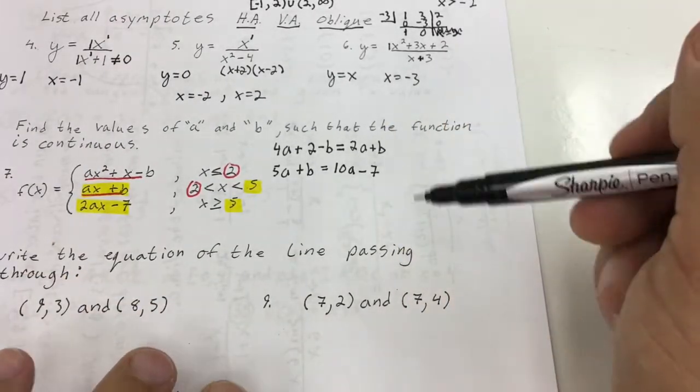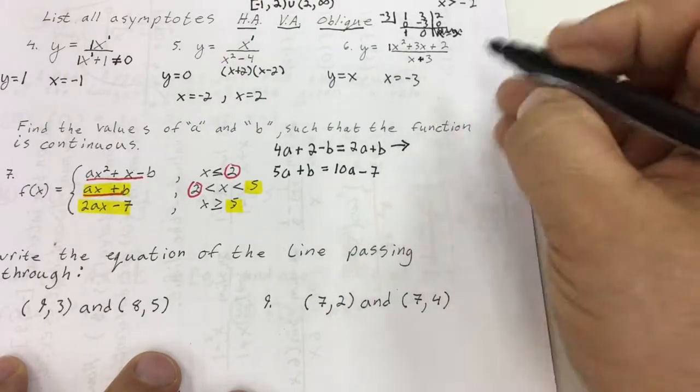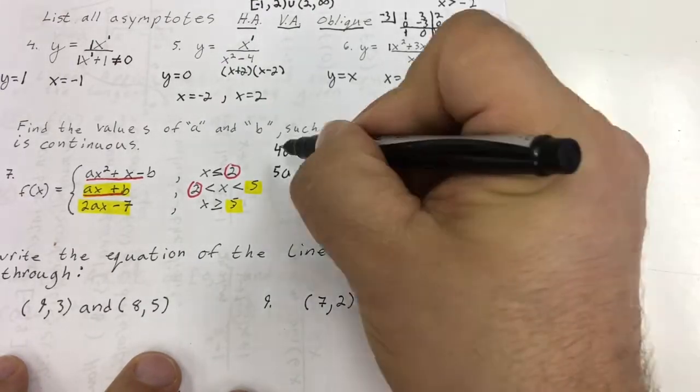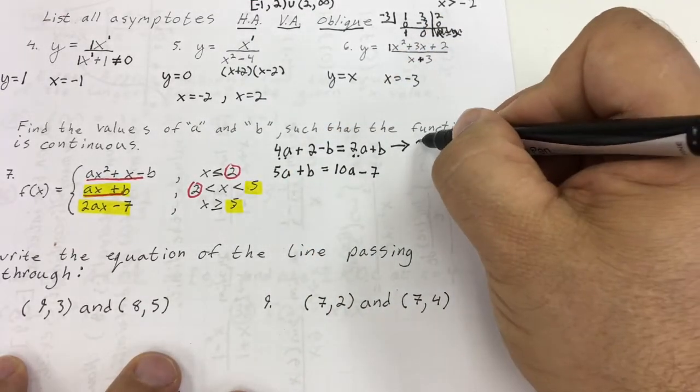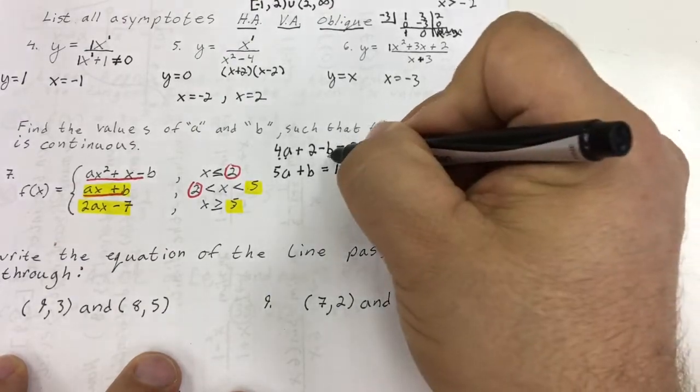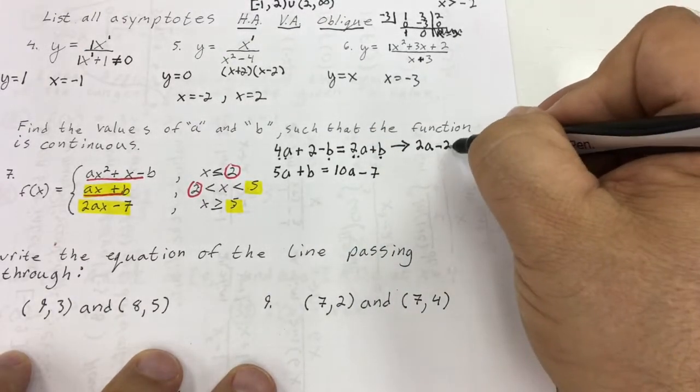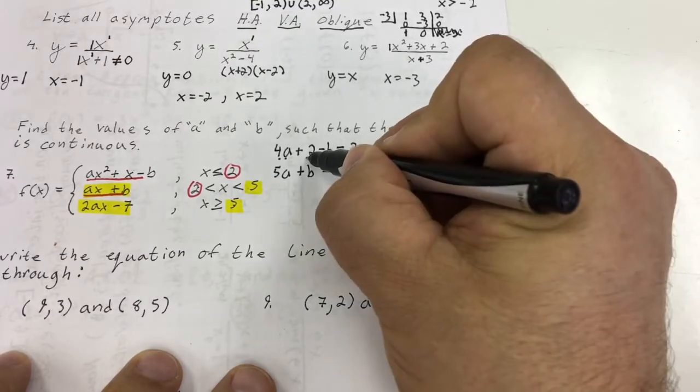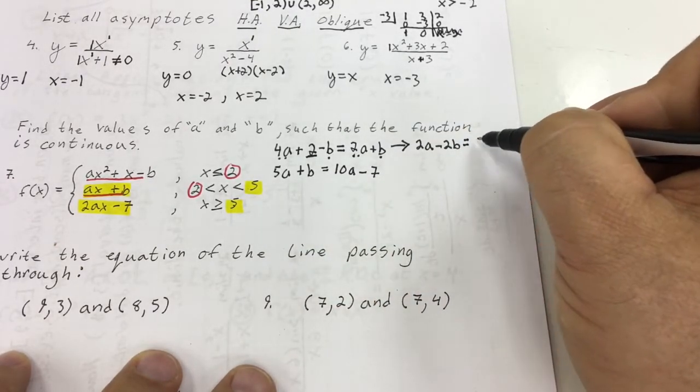Now, I'm going to simplify these, rearrange it so I have all the a's on one side and all the digits on the right side. And then I'm going to try to solve this system of equations. So in this case, I'm going to subtract 2a from both sides of the equation. And that's going to give me 4a minus 2a is 2a. Then I'm going to subtract b from both sides of the equation. That's going to give me negative 2b. Now to get this 2 on the other side of the equal sign, I'm going to subtract 2 from both sides of the equation. That's going to give me equals negative 2.